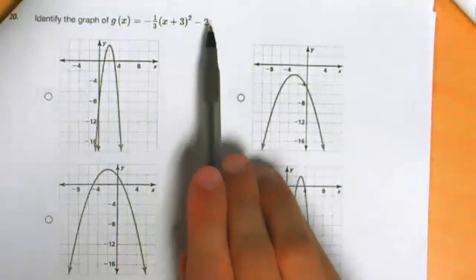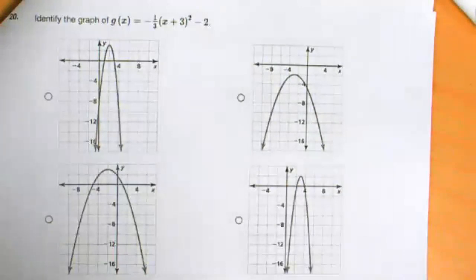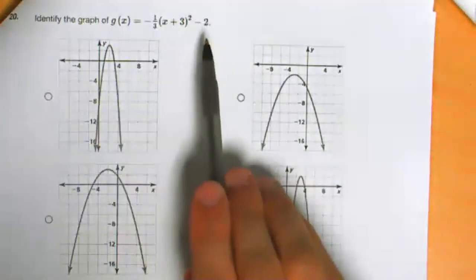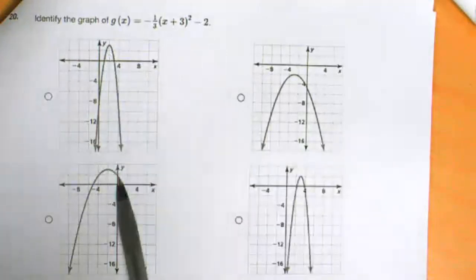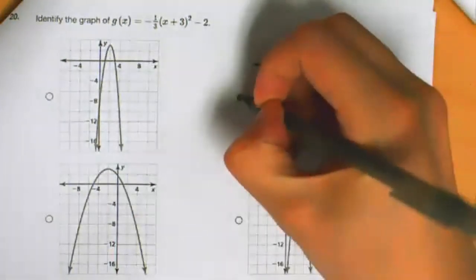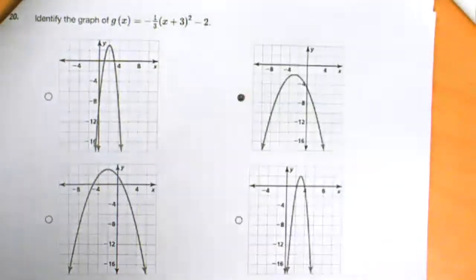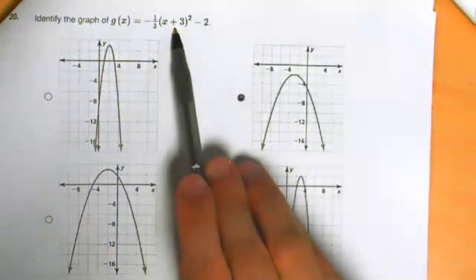If it's -2, we're going down 2 units. If it's +2, we're going up 2 units. And if we look at this one, we have a -2, meaning we're going down 2 units. And if we look at this graph, and this graph, all of these moved up. The only one that moved down was this one. So by process of elimination, we get that this is the answer. That being said, you also could have used the left-right movement, which here is 3 units to the left.